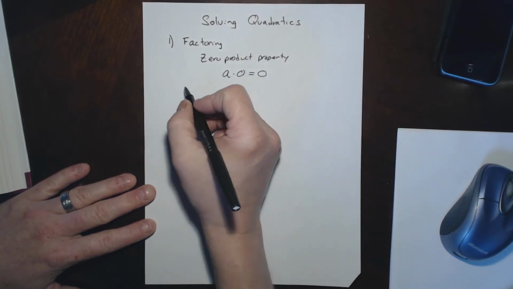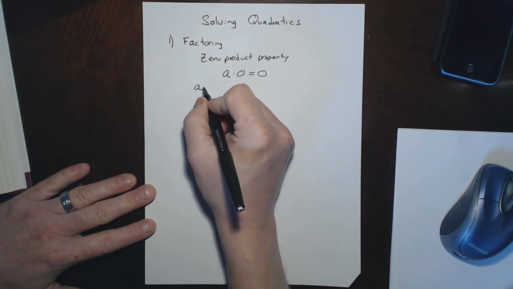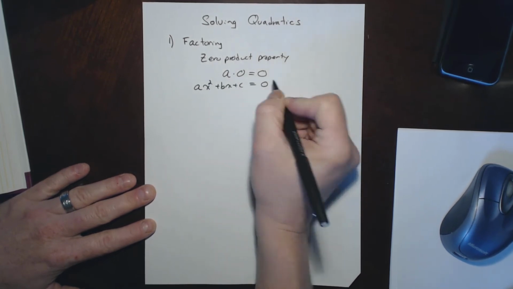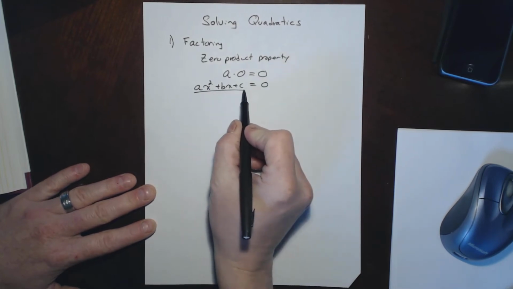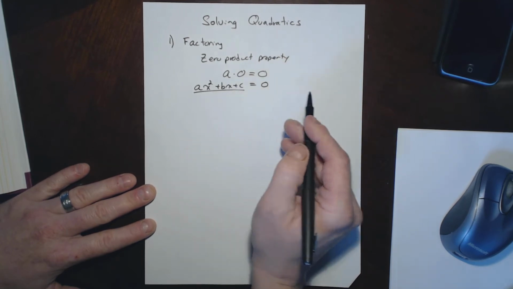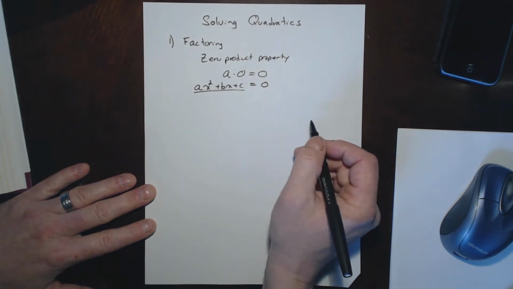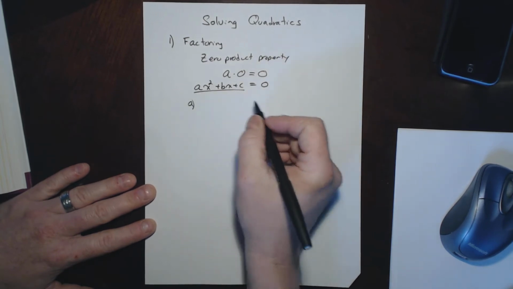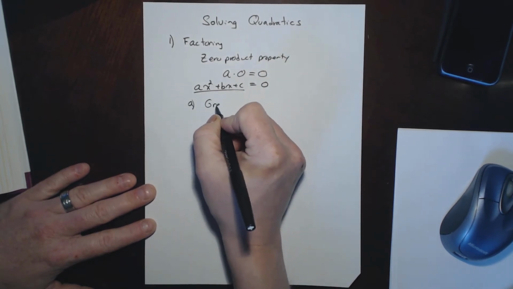So earlier, when we talked about a quadratic equation where we have ax squared plus bx plus c is equal to 0, if we can find any factor of this and set it equal to 0, then we know the whole equation has to go to 0. Things that we can look for when we do factoring are the greatest common factor.